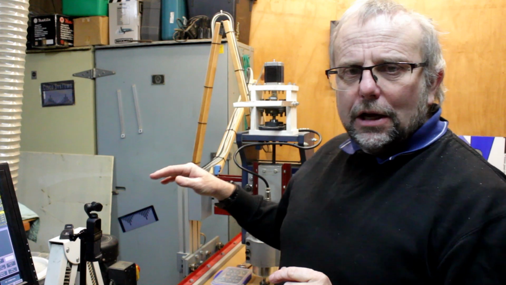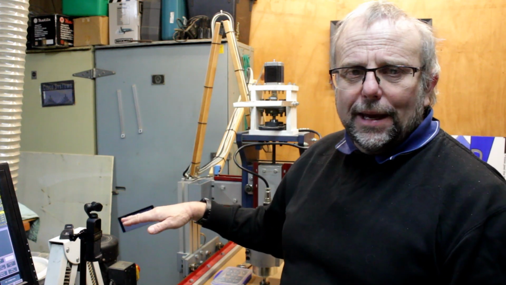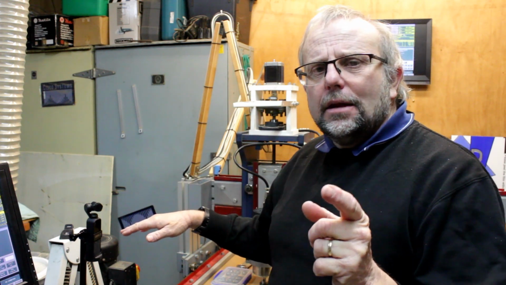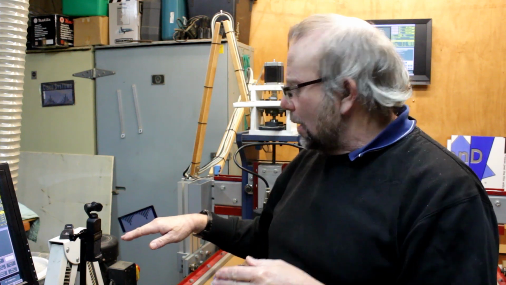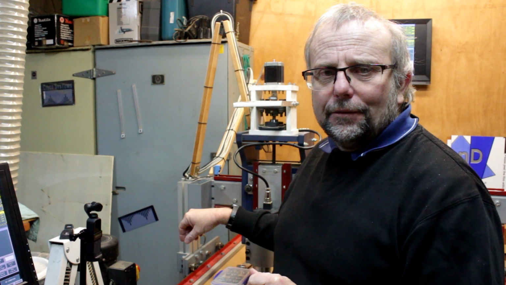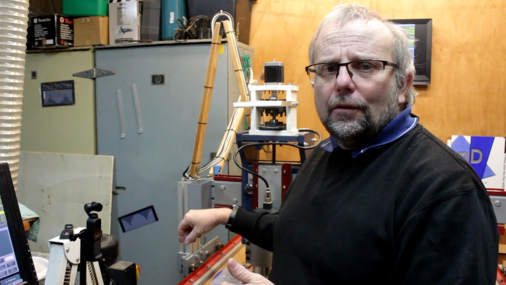So let me explain. When we home our machine, we use machine coordinates and it brings the machine to somewhere here. Then I hit go to 0 and it uses the G54 and takes it to the front left bottom corner of my machine and calls that X, Y and Z 0. But of course that's not where I want to do my machining.